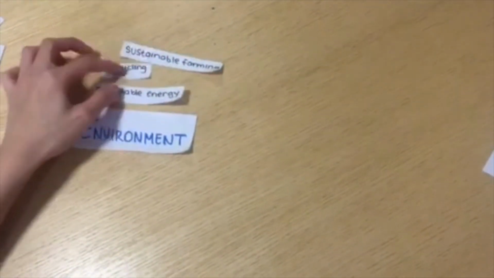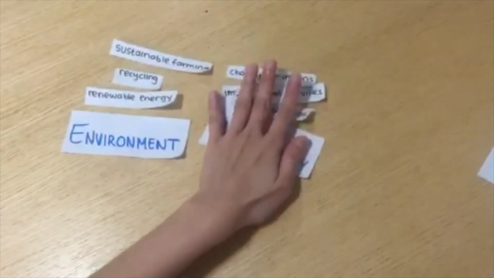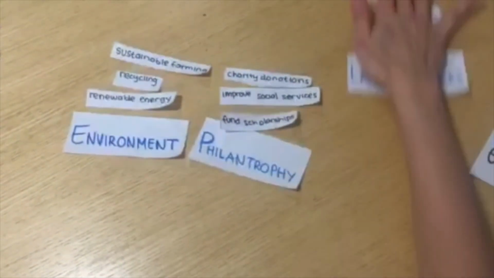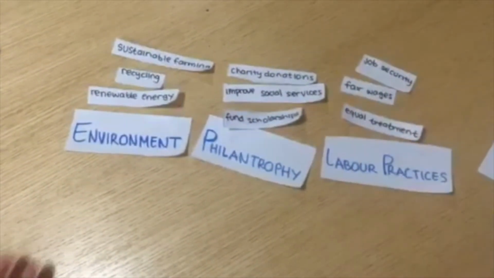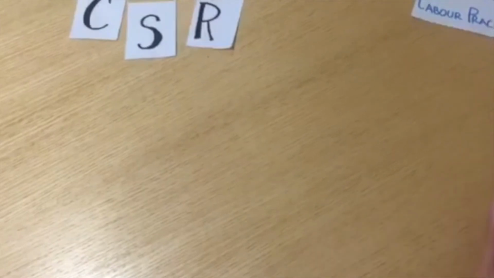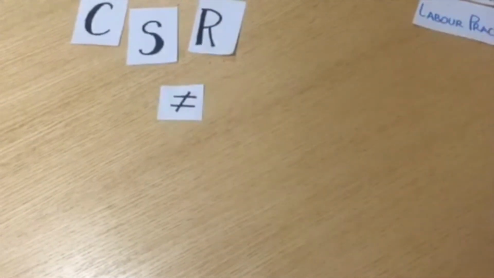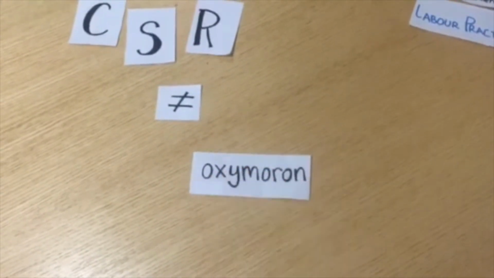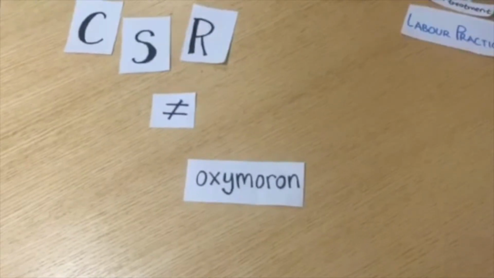Corporations can be ethically responsible in many ways, whether it be environmental, philanthropical, or simply using ethical labor practices. The words corporate social responsibility shouldn't have to be an oxymoron. Private profits and public interest can go hand in hand in implementing CSR, which can eventually lead to better corporate governance.